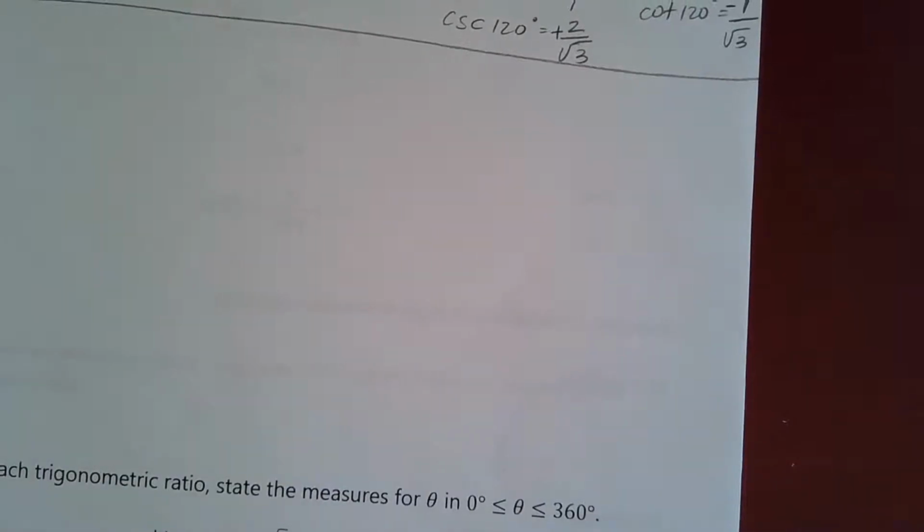Oh, this is a really big number. 690 degrees. Example number 1D is 690 degrees.